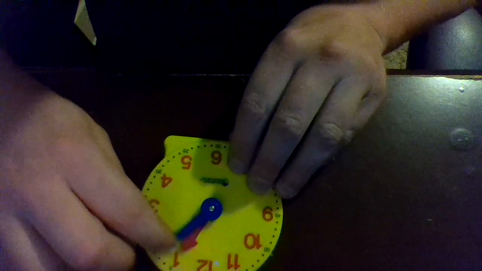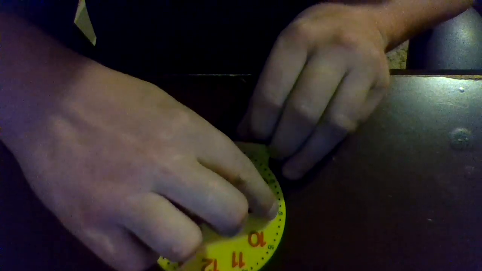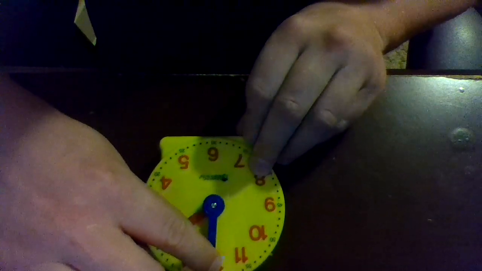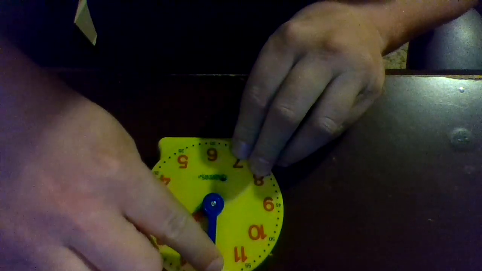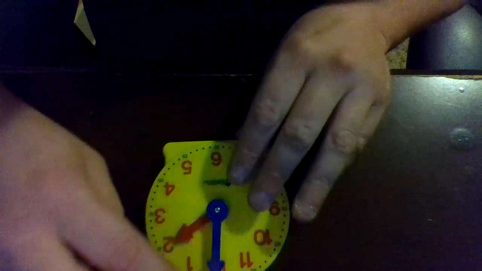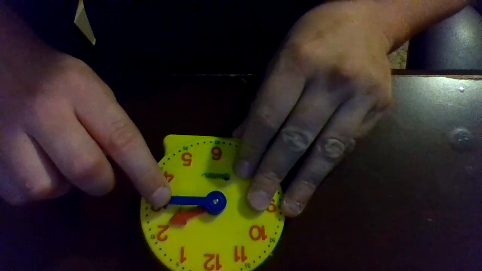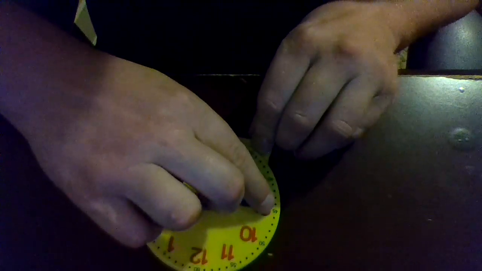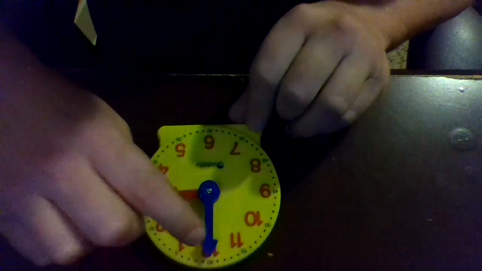So a quarter after 1, 2 quarters after 1, 3 quarters after 1, and 2 o'clock. Now this is also a quarter till 2 o'clock. A quarter until 2 o'clock. So we have a quarter past 2, 2 quarters past 2, 3 quarters past 2, or a quarter until the next hour, which is 3 o'clock.